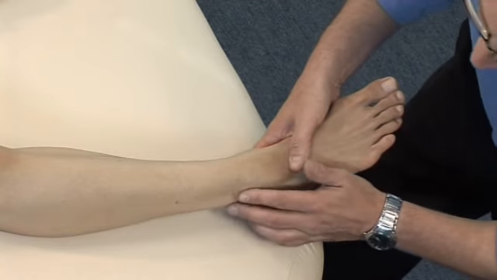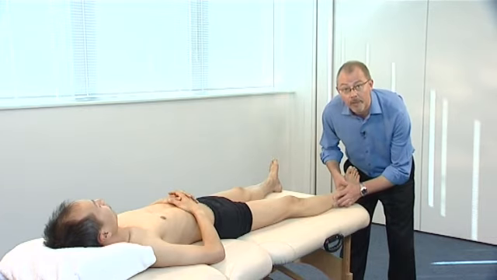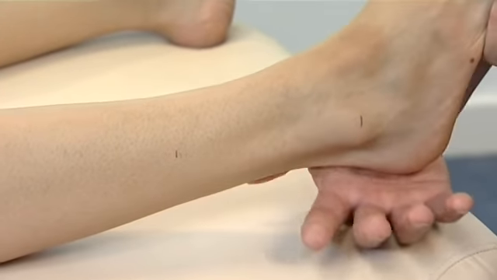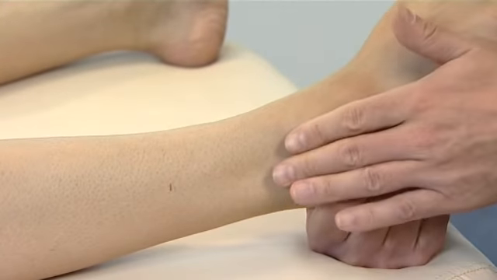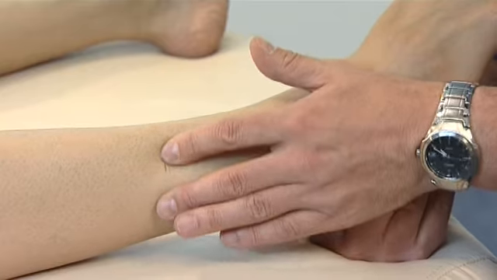Gallbladder 37 is located 5 cun superior to the prominence of the lateral malleolus at the anterior border of the fibula. If you're finding it difficult palpating the anterior border of the fibula, raise the patient's leg very slightly so that the flesh can drop away from the bone. This should make it easy to find your point.